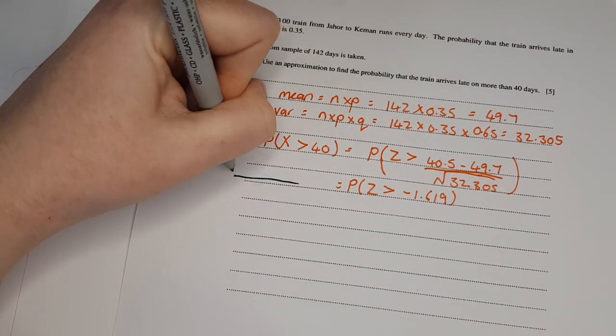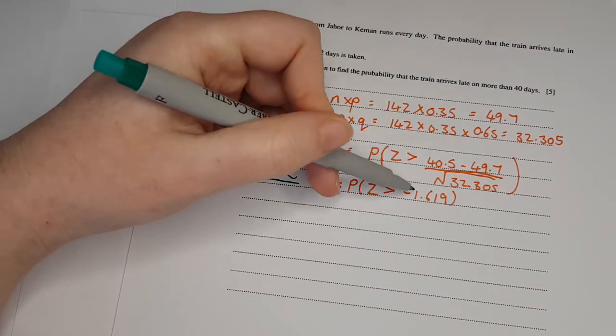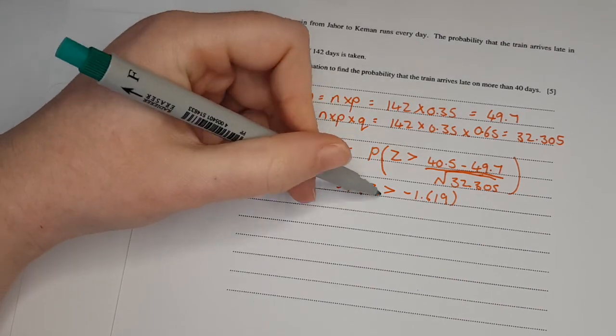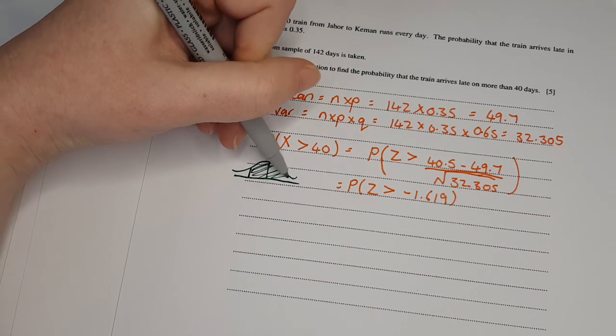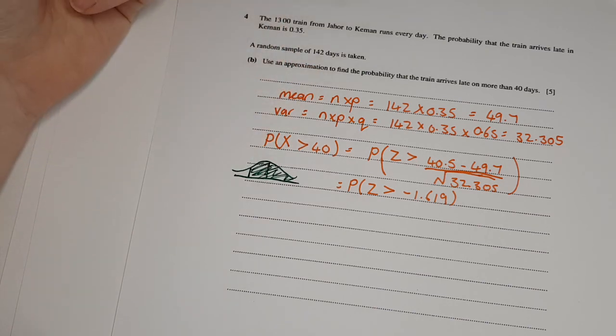So now I am going to solve using my curve, and I've got a negative value, and I want greater than, which means I want everything to the right because I wanted more than that.